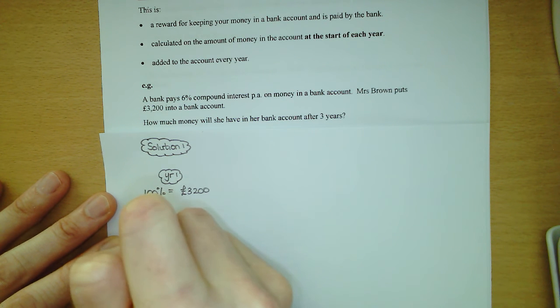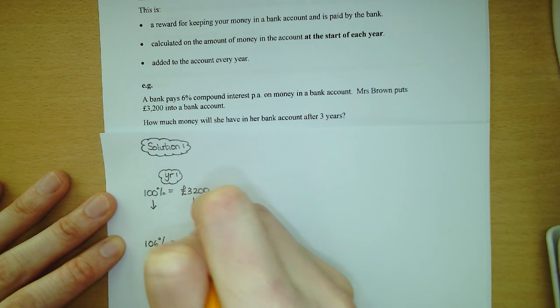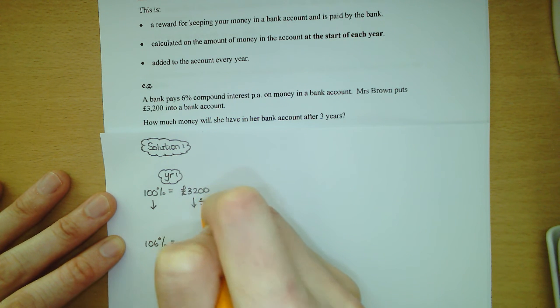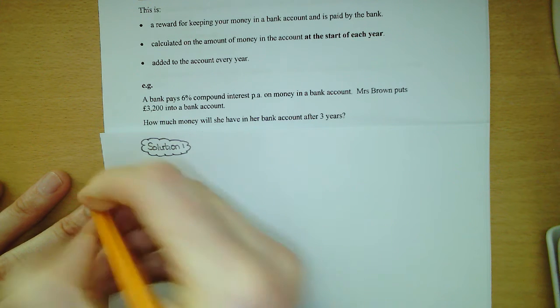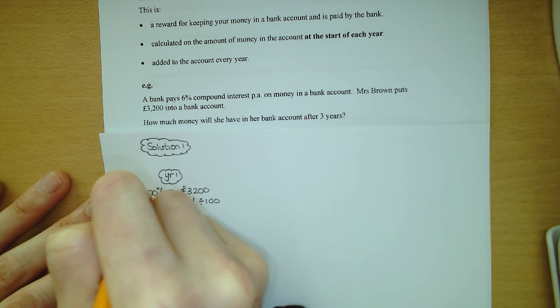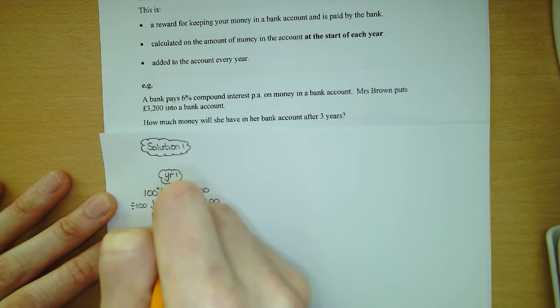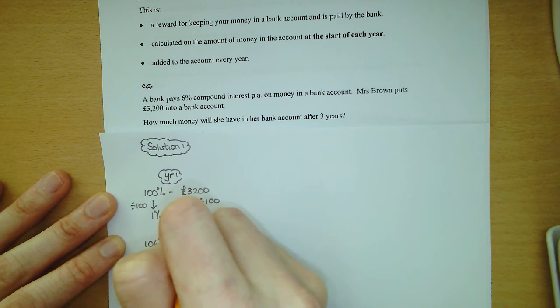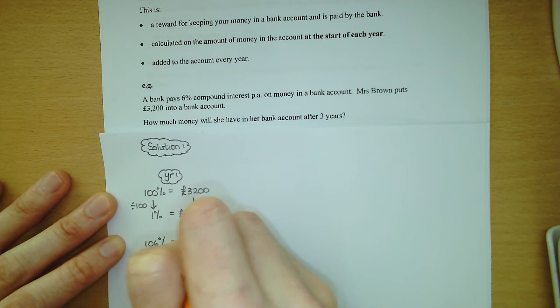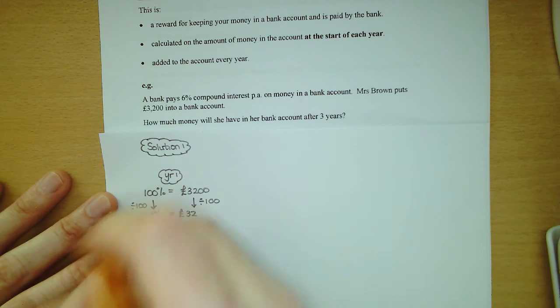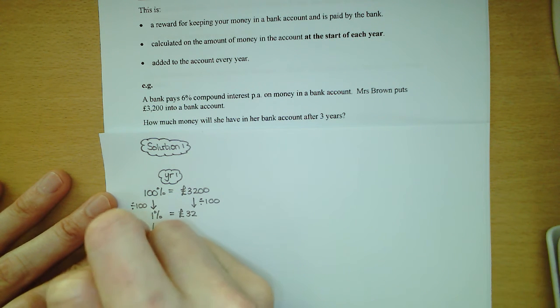We're going to divide both sides by 100 to get 1%. So that's going to give us £32. Then we're going to have to multiply both sides by 106.